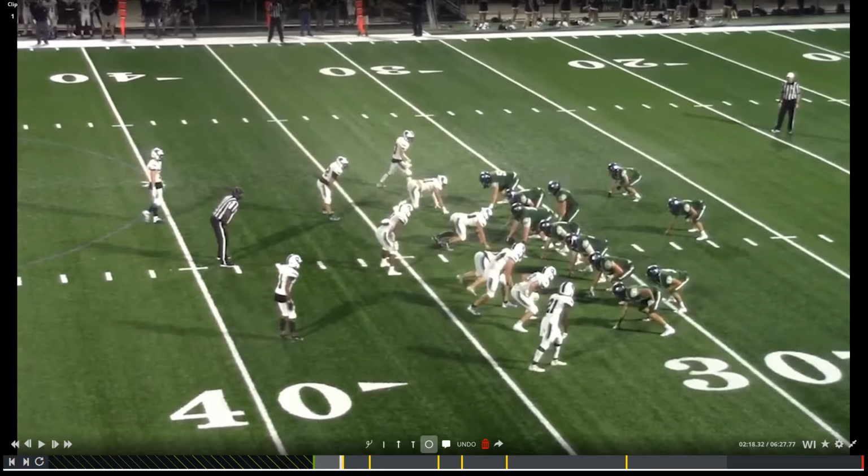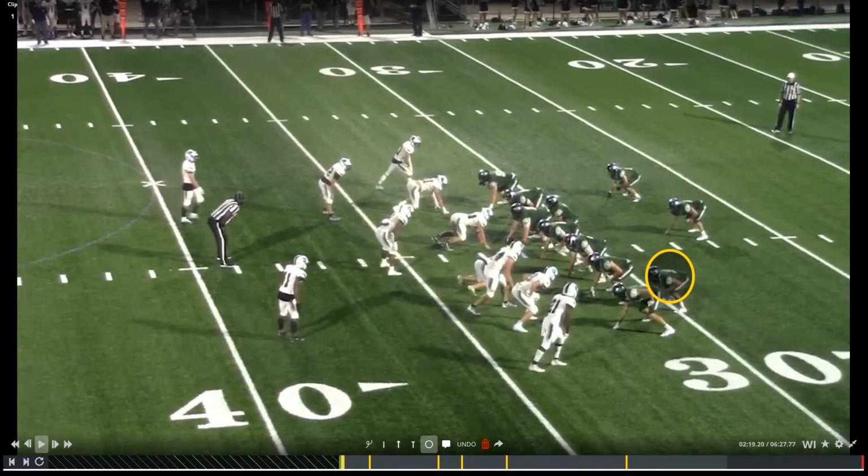Now, notice, where's our wingback? Our wingback is inside. And because he is inside, what do we have to do? Now it's a sweep play. So I'm not really sure who called keep. It may have been the head coach. Terrible call. But that should not be happening because he's stretching the defense.